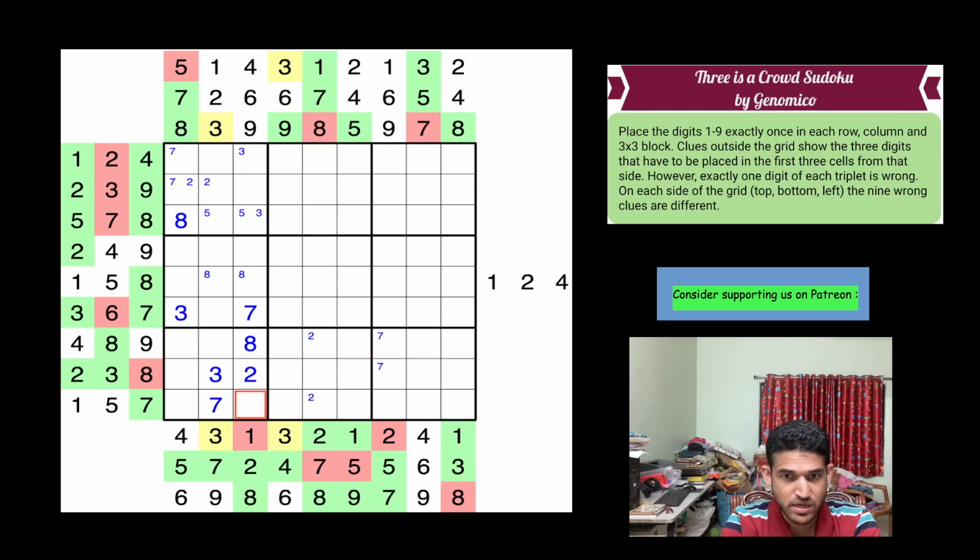It's always a little bit tricky, right? Okay, 5 is in here, so which means 5 is in here. 8 is in here because it can't be here, so 8 is in here. 5 is in here. 1 is in here, can't have 1 here. Okay, 3 is incorrect here because this 3 is right. So let's put that green.